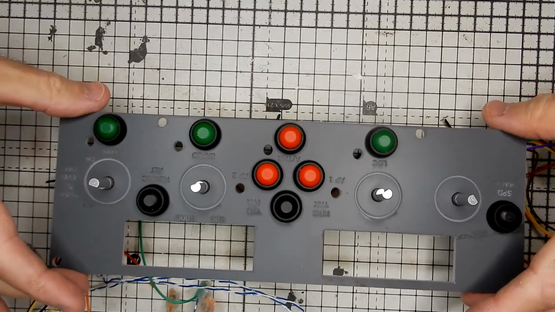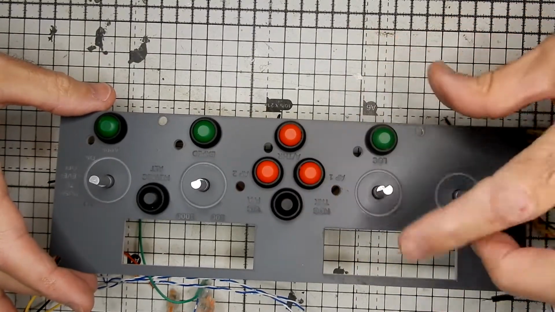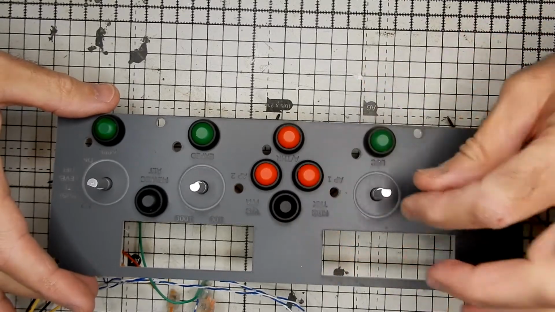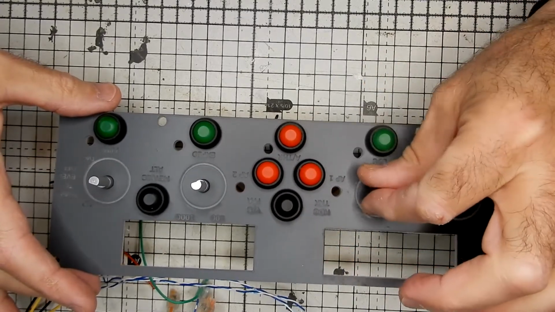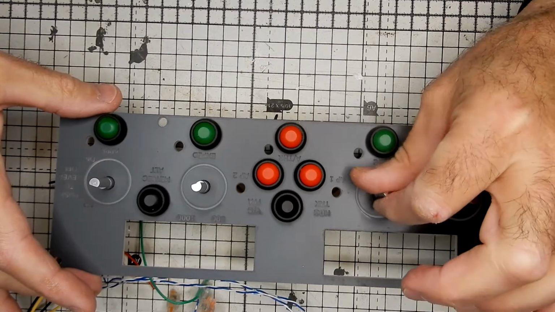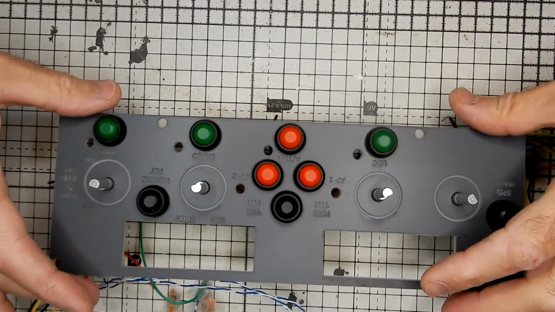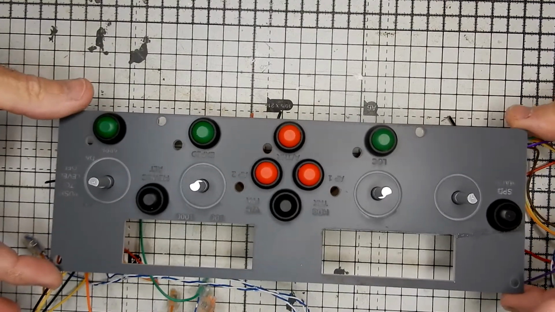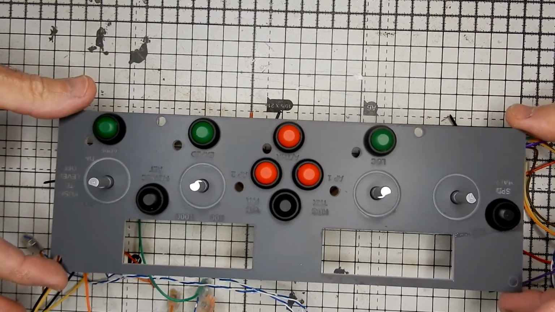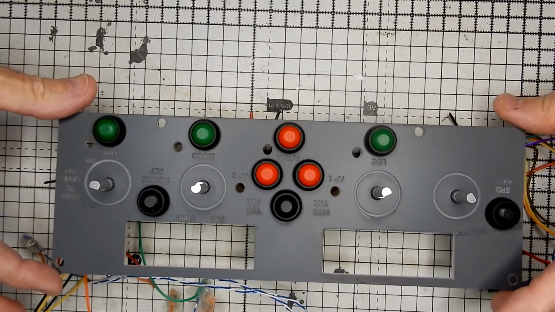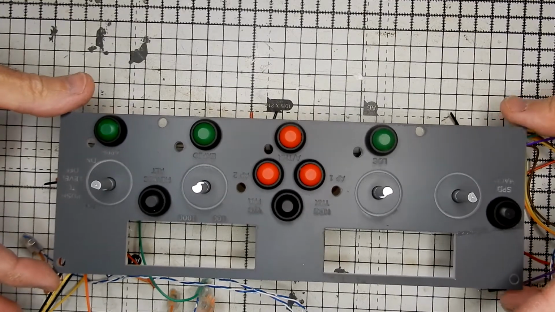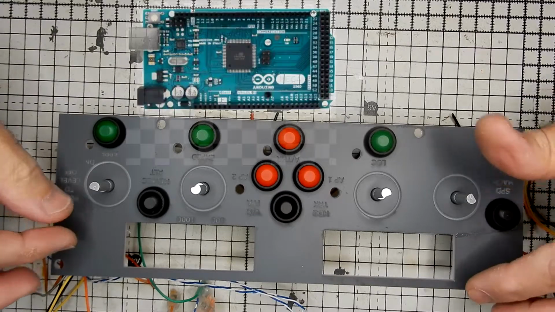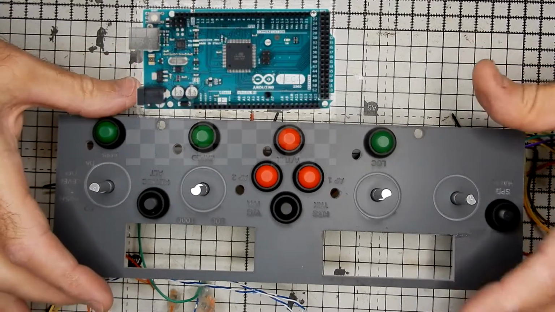In the previous 2 videos we did the buttons and the rotary encoders connected to a LeoBodner card, which only has inputs. There are no outputs on a LeoBodner card. So for this dedicated FCU, the Airbus A320 FCU, we'll be using an Arduino Mega to be specific, so that we can have inputs and outputs.